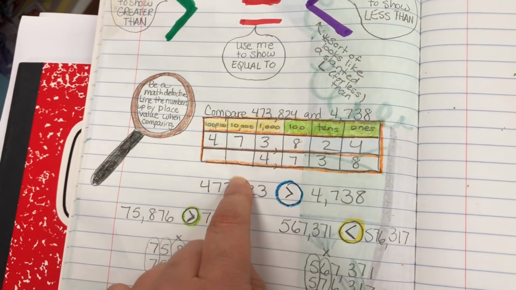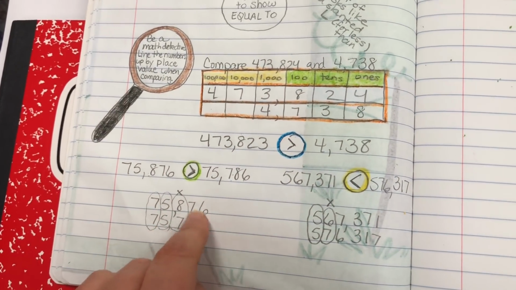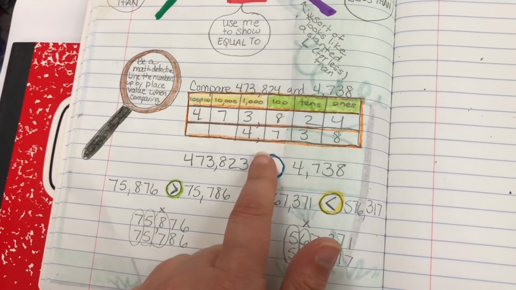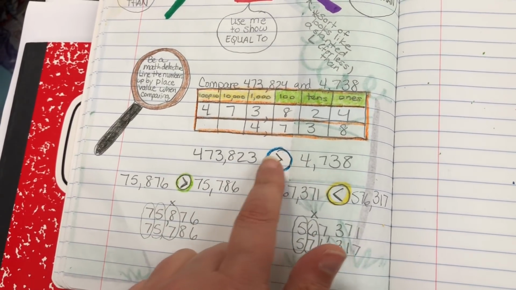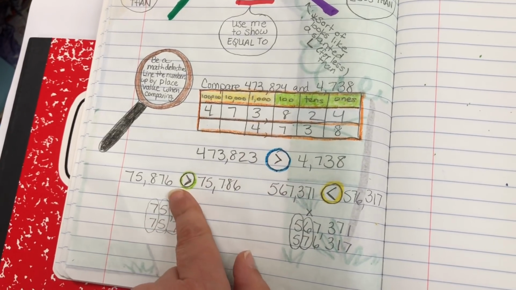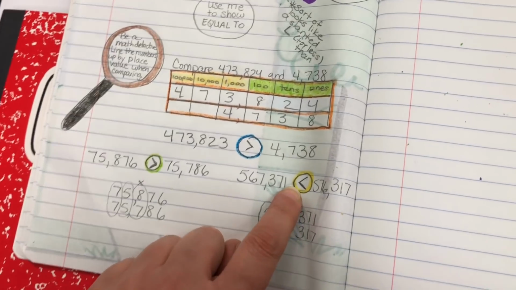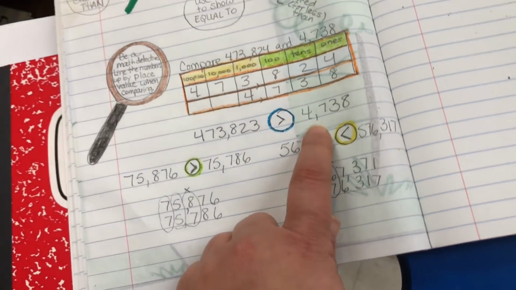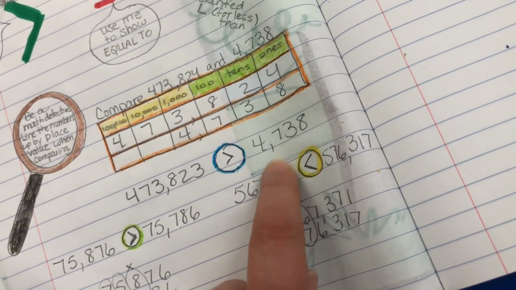So I told them they could use a chart, or they could just line up the numbers and start comparing from left to right. And again, I am stressing the importance of using the correct math vocabulary by letting them know that this is a greater than symbol and this is a less than symbol. And to remember that it looks like a slanted L, so that they know slanted L, less than.